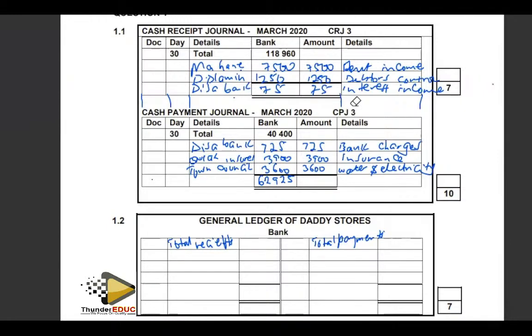plus 70,500 plus 1,250 plus 75. This question had some, they took wrong balances, okay? They took wrong balances.